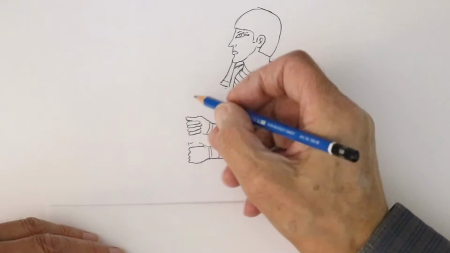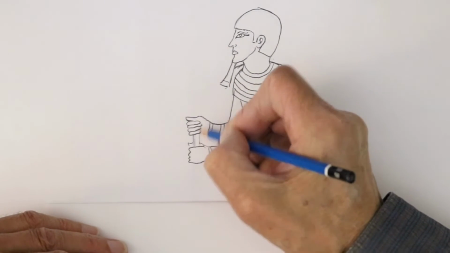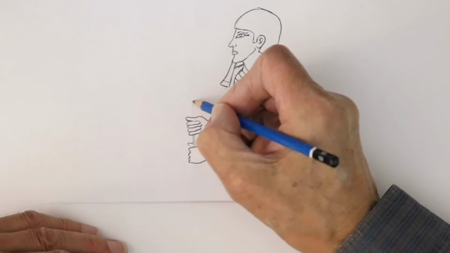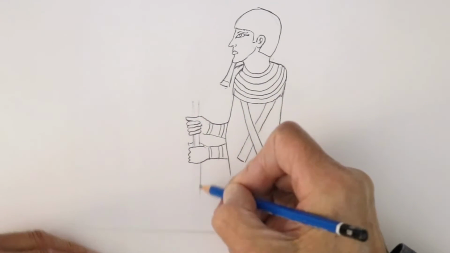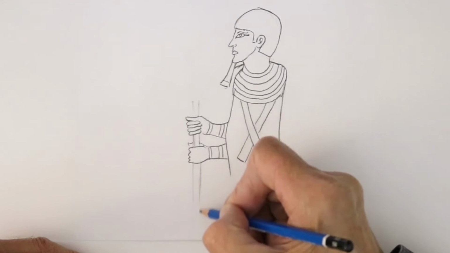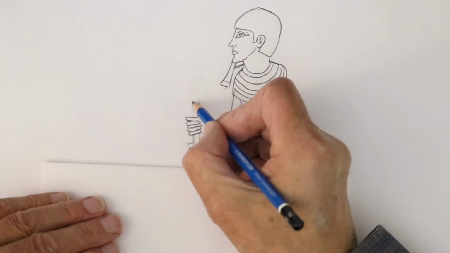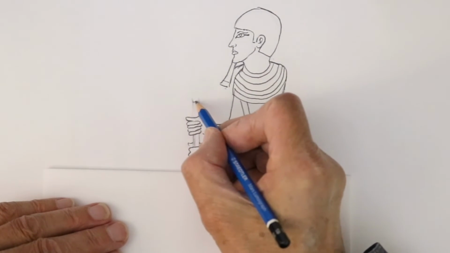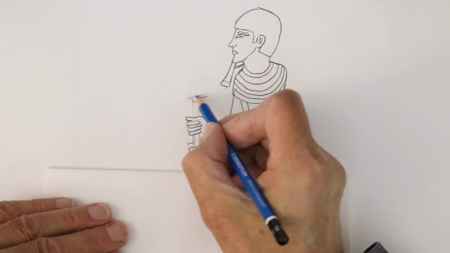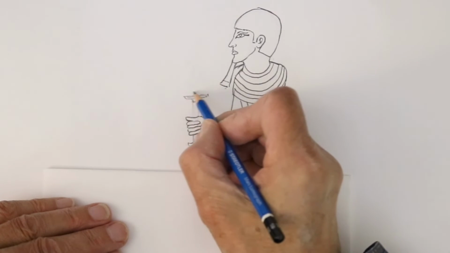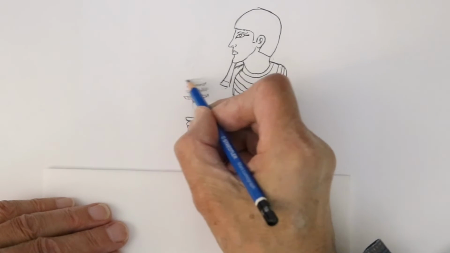Okay? And the staff is held upright like this, so I'll just put it in roughly just now. Show you roughly where it comes, in behind here, all the way down there, like that. And at the top it has the various decorations. So you've got four rather horizontal bars like that, 1, 2, 3, 4.